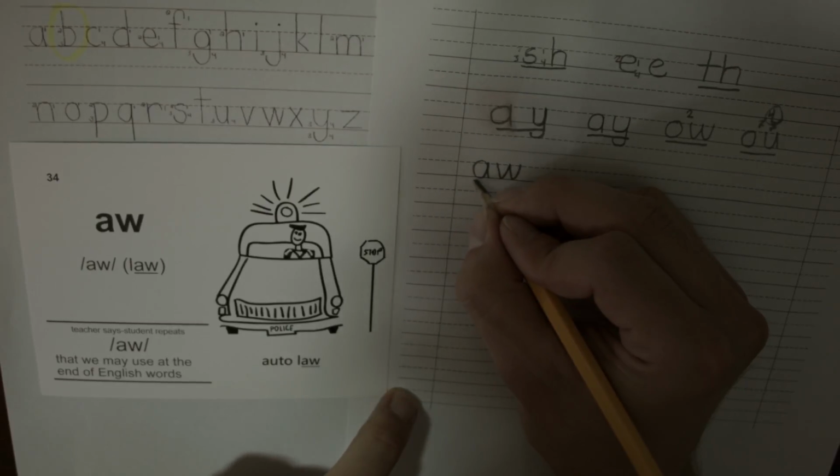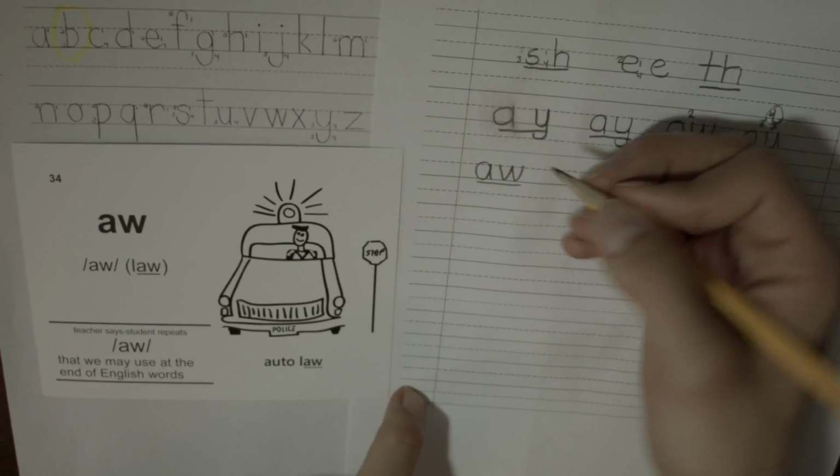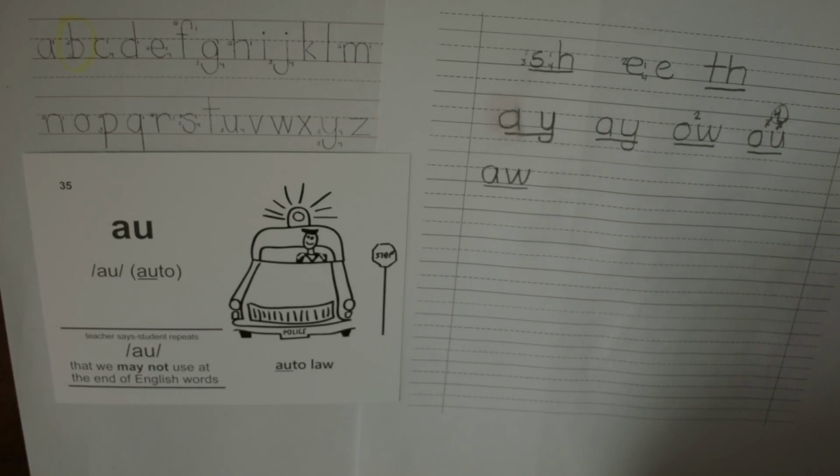And now we're going to underline this phonogram. It is a multi-letter phonogram. It only has 1 sound, so you don't need to put any numbers above the phonogram. So this is the ah of auto. This is the ah of auto that we may not use at the end of English words, you guys.